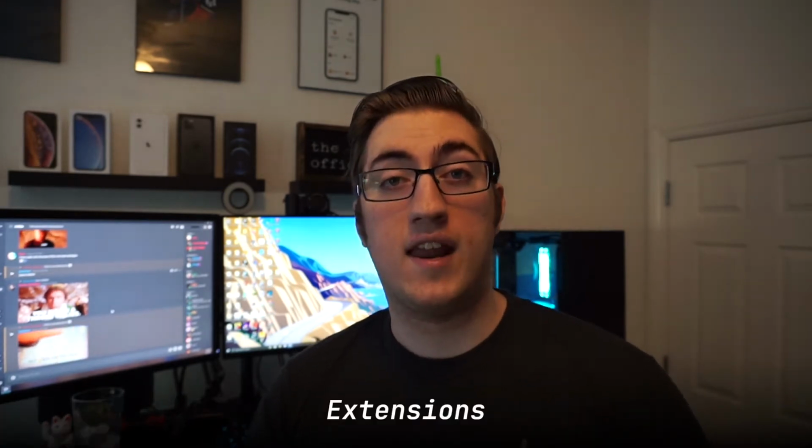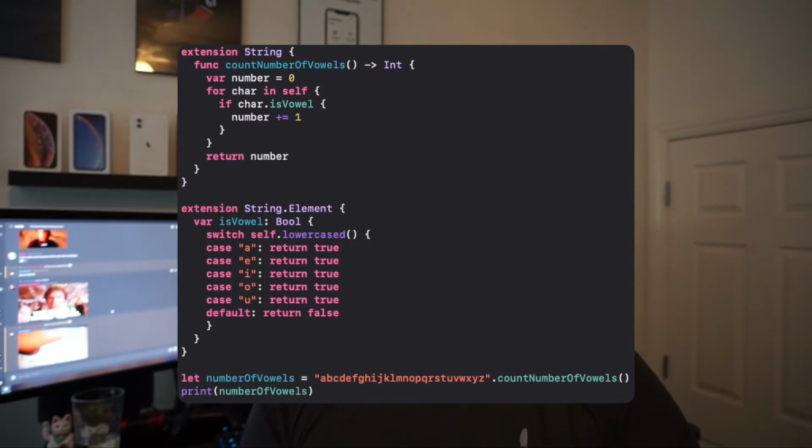So let's say we want to add a function to the string type that counts the number of vowels in a particular string. Well, you can just extend the string type like this and just write your code, and it works on any string in Swift, which is so awesome. This means you don't have to make some static utility function somewhere. It just works on every single string just out of the box.